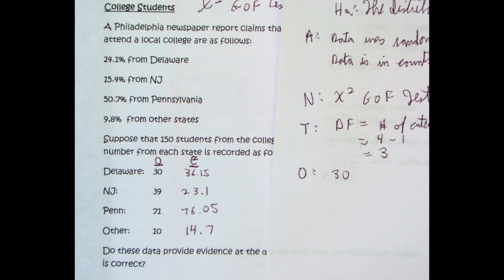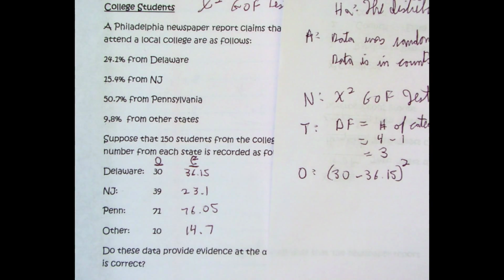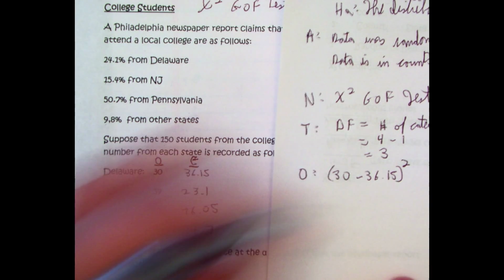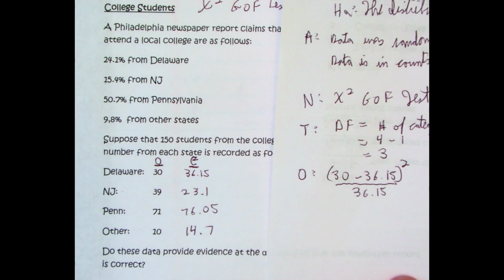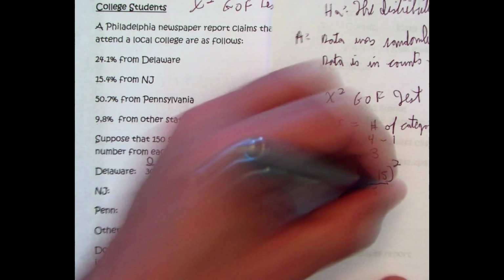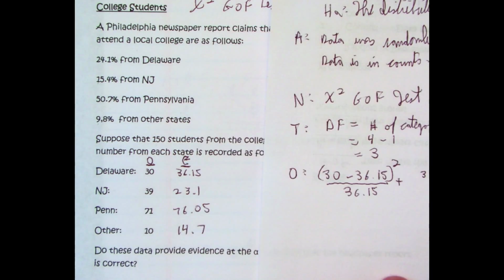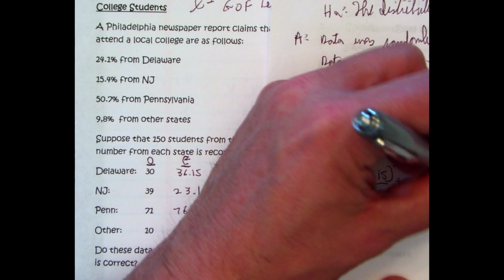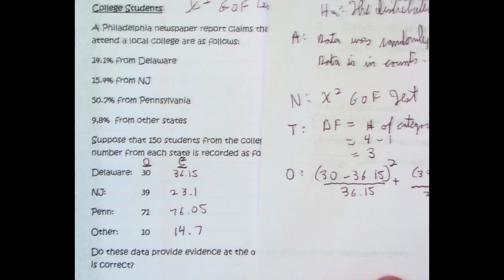For Delaware, it's 30 observed minus an expected of 36.15, and we square it. We square those differences, and why do we square those? Well, to make them positive, and then we divide by the expected. Then we do it for the next one. We add that, and now New Jersey is 39 minus 23.1 quantity squared over 23.1. And then we do it for Penn, and you do that.